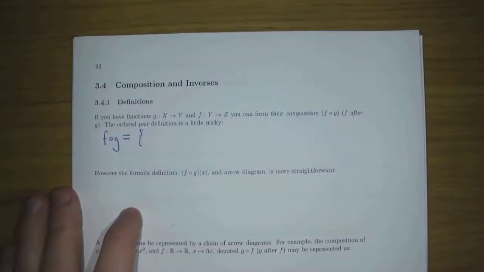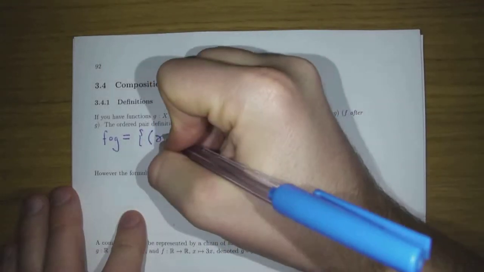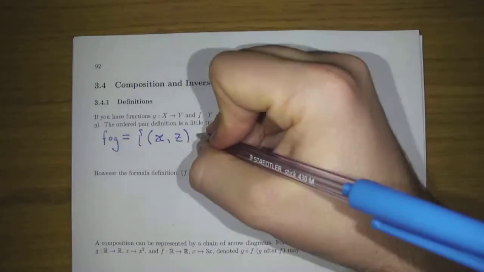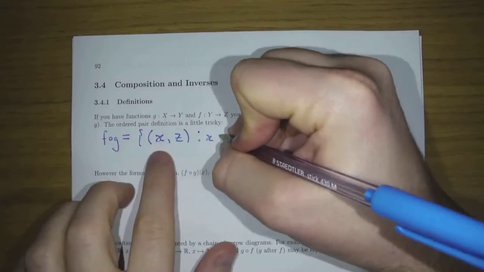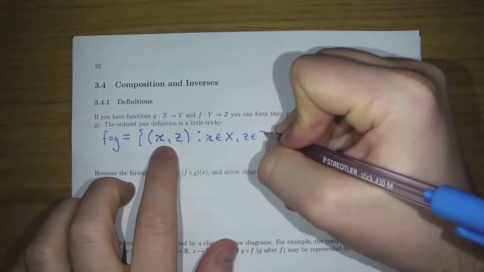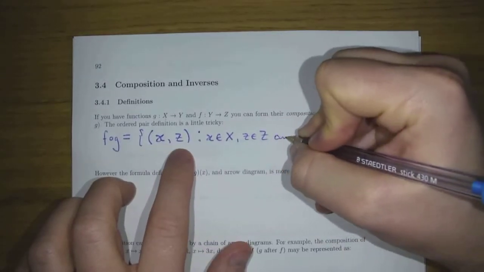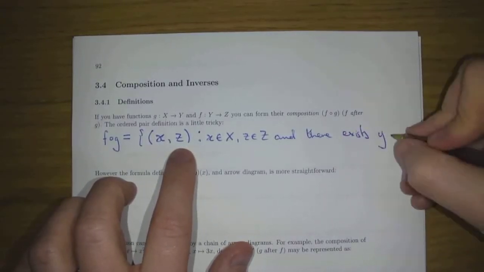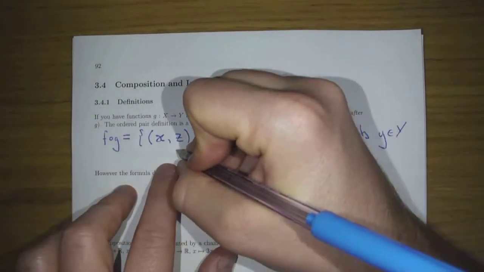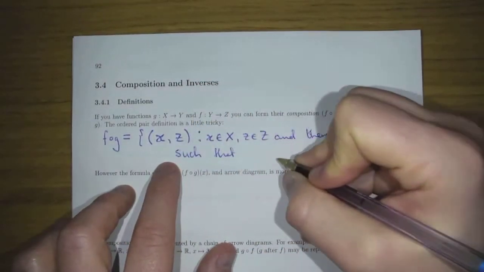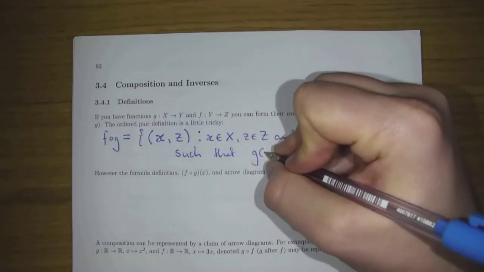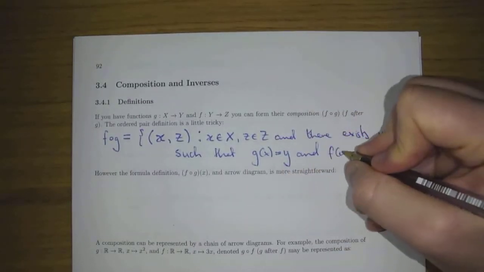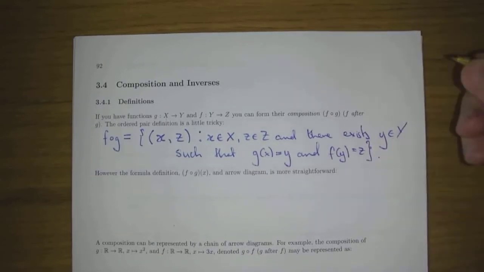This would be the set of, so the inputs would live in X, and the outputs would live in Z. So it'll be of those such that x has to be in X, z has to be in Z, and there exists y in Y such that G of x is equal to y and F of y is equal to z. I think that's even harder than it's supposed to be.